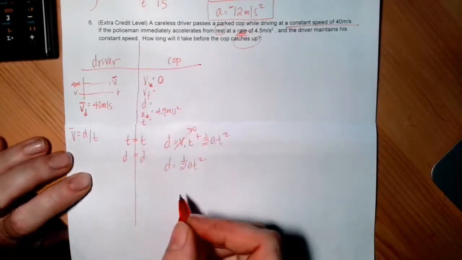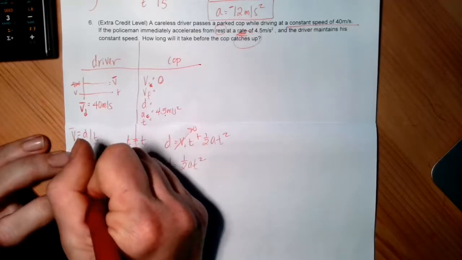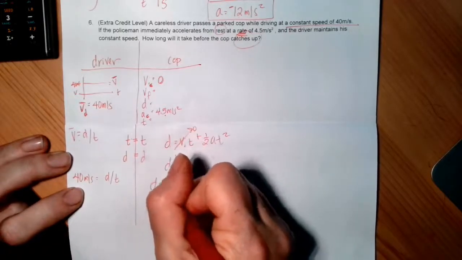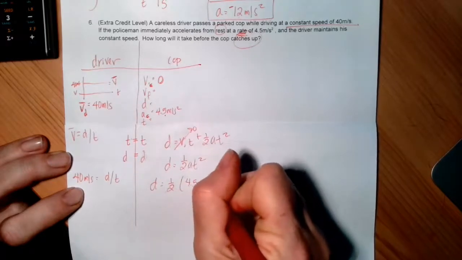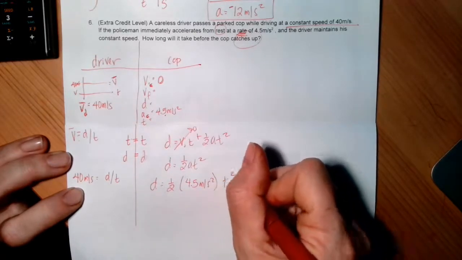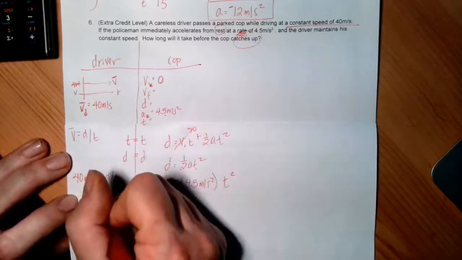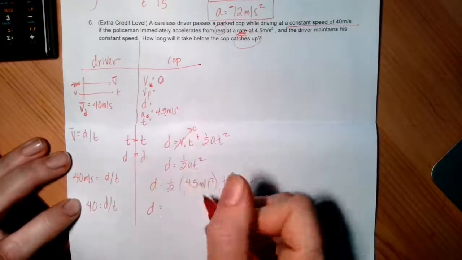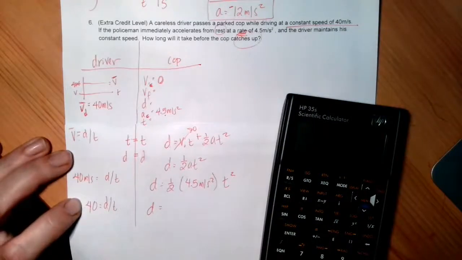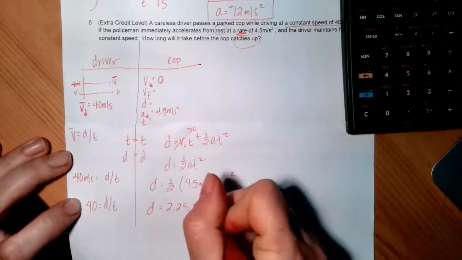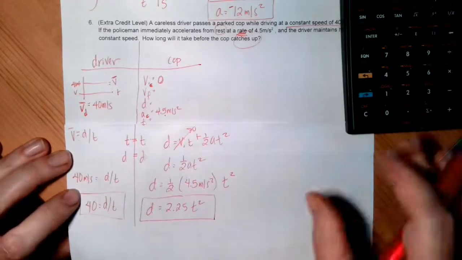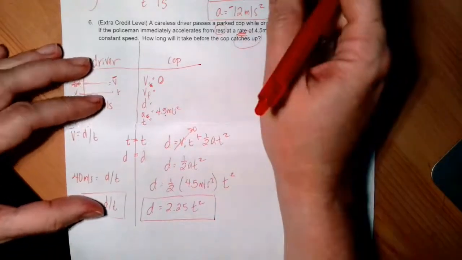All right, now I'm going to plug in what I do know. So I know 40 meters per second equals D over T. And I know that D equals 1/2 times 4.5 times T squared. And I'm going to drop units and get these a little simpler. So I get 40 equals D over T. And I get D equals, what's 1/2 times 4.5? 2.25 T squared. These are my two formulas. And now what we have are two formulas and two unknowns. And we can handle that.